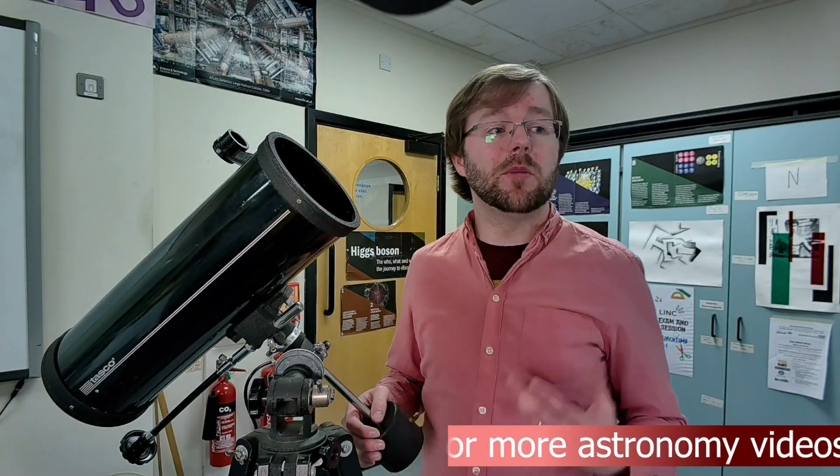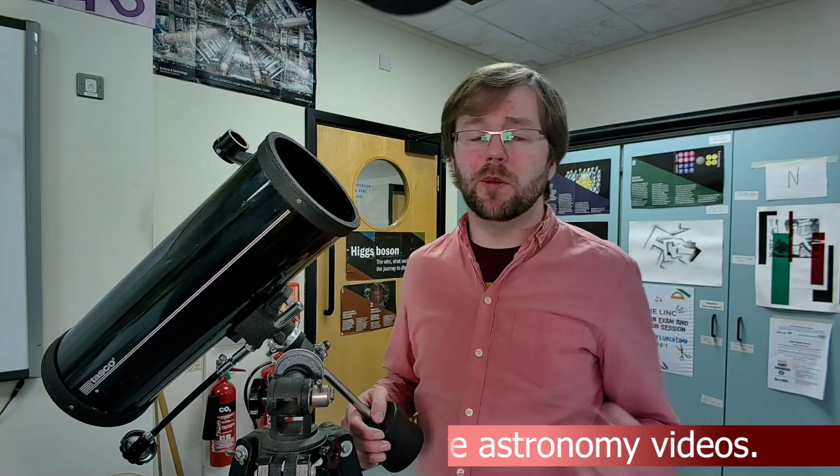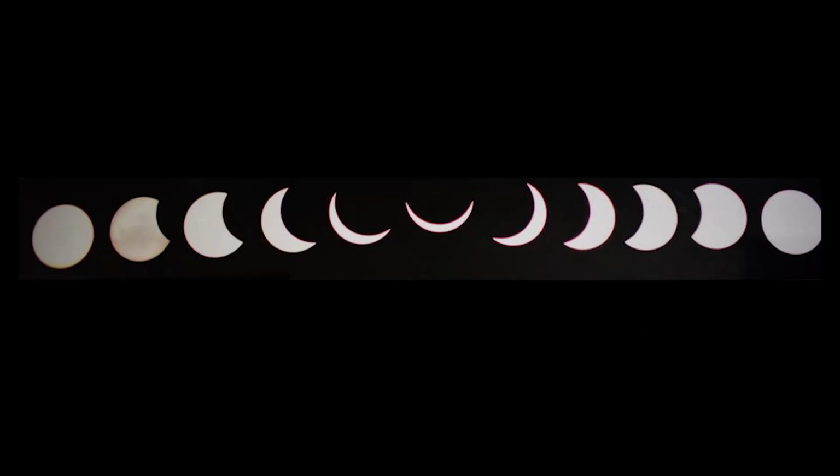This has some similarities to the eclipse glasses from earlier, but rather than reducing the intensity of light, they reduce the range of wavelengths of light that come in. This allowed a past student of Adams to create this series of photos during the partial solar eclipse of March 2015.